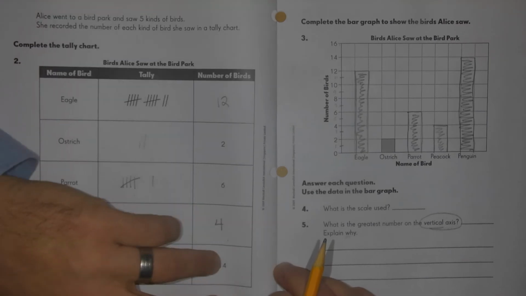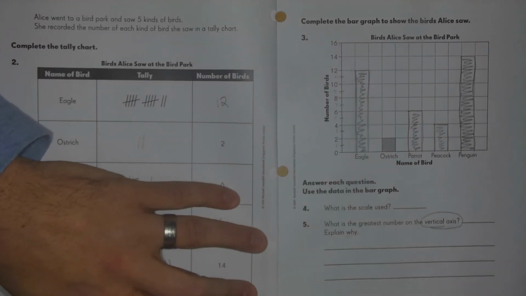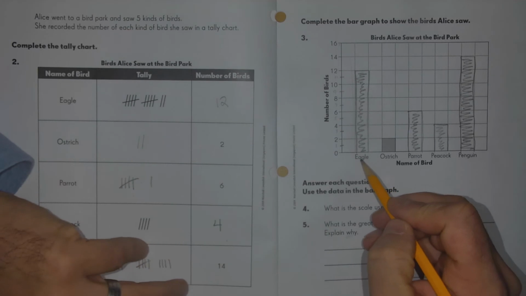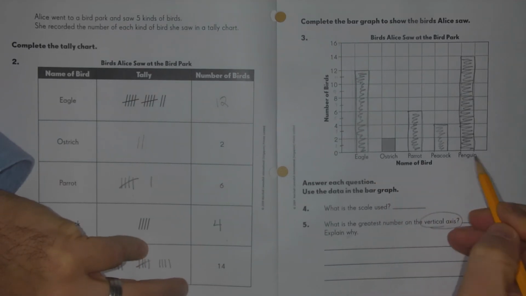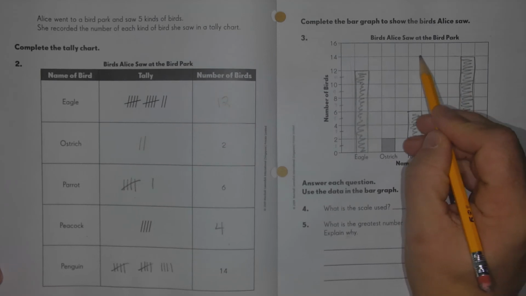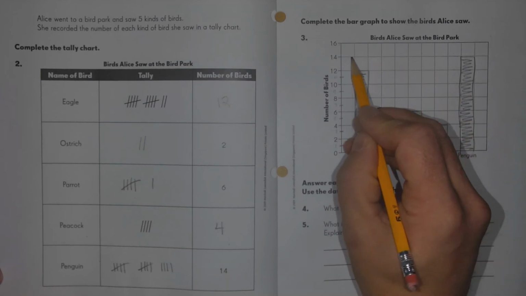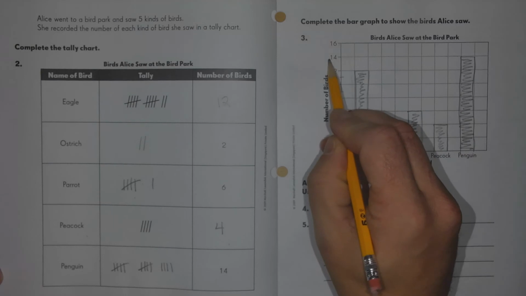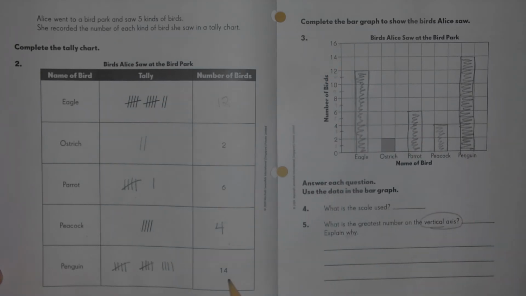And so when you have your bar graph completed, I have eagles, ostriches, parrots, peacocks, and penguins. It should look like this, okay? And the tops of these bars, again, if you were to draw a line all the way over from the top of my penguin bar, that should be at 14 because I have 14 penguins. Okay, so that's how you read that and that's how you decide.